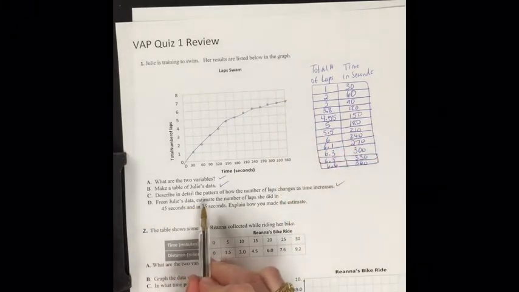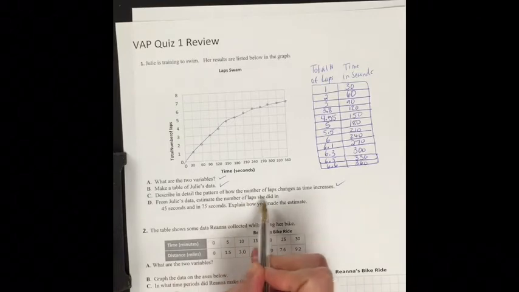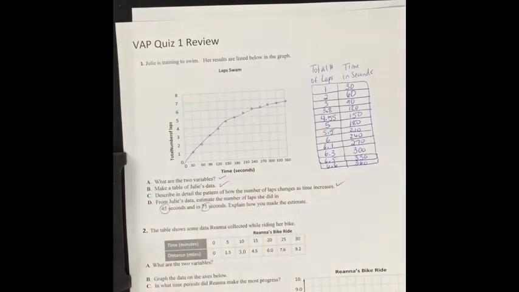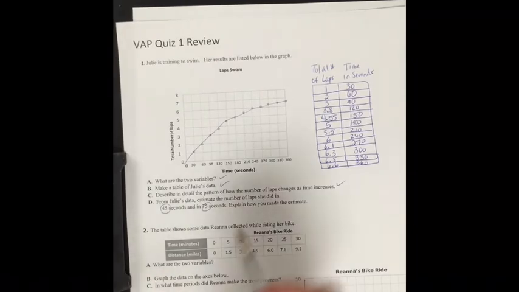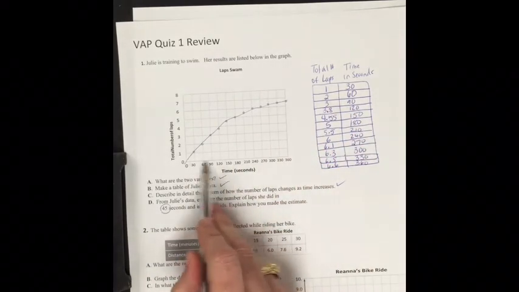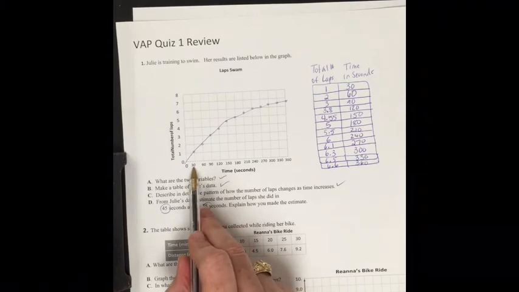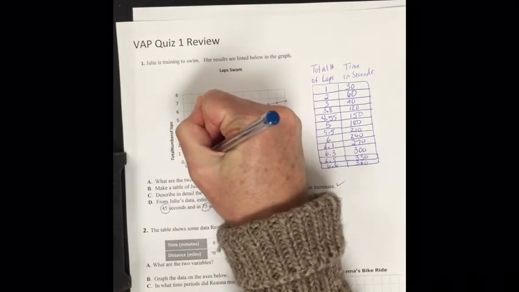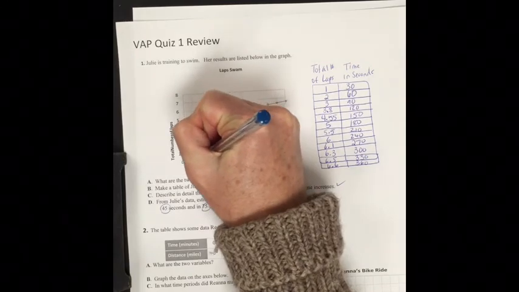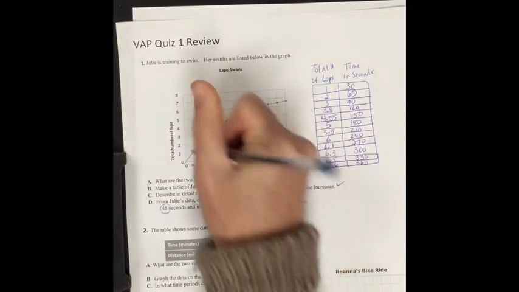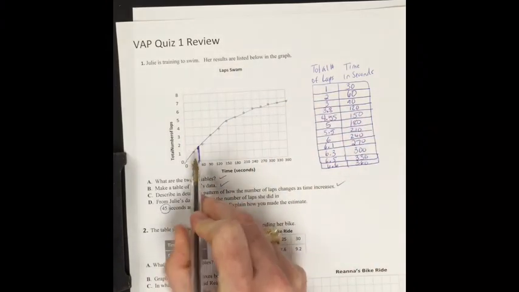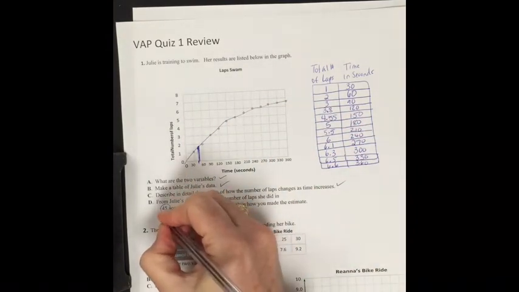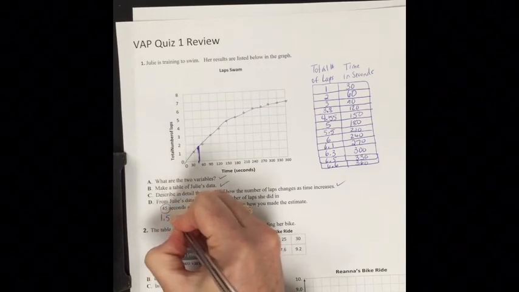From Julie's data, estimate the number of laps she did in 45 seconds and 75 seconds. Explain how you made the estimate. If I go to, oh look, I don't have 45. But 45 is exactly between 30 and 60, so we're going to look exactly between, and come up and look at that. That looks like it's exactly between 1 lap and 2 laps. So I would estimate that she had done 1.2 laps.